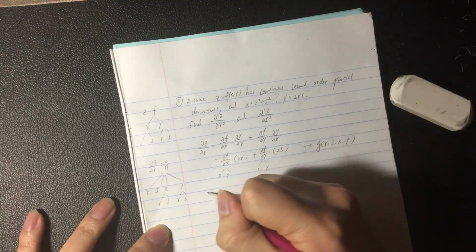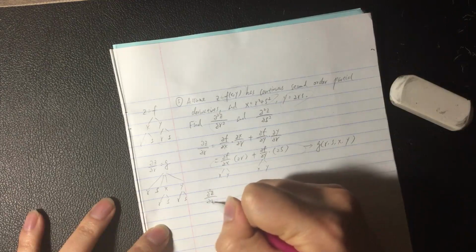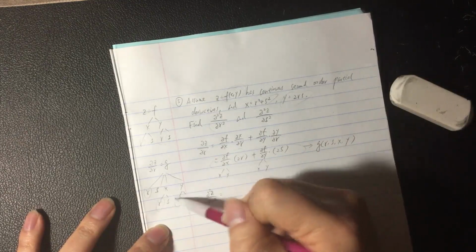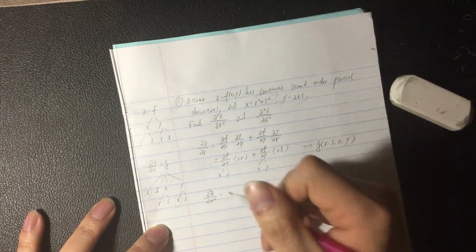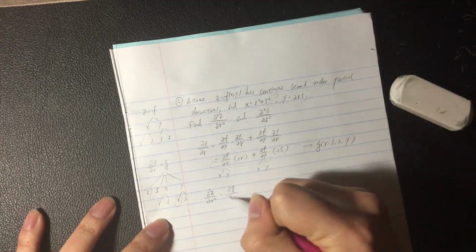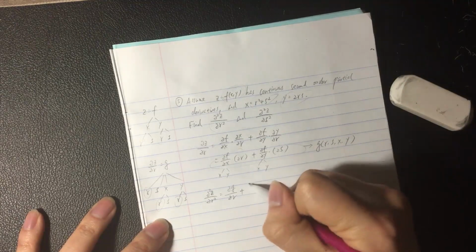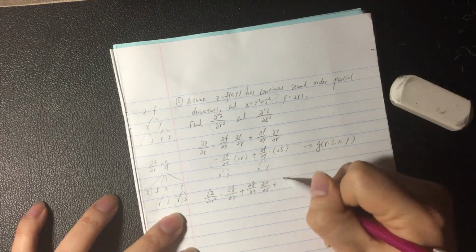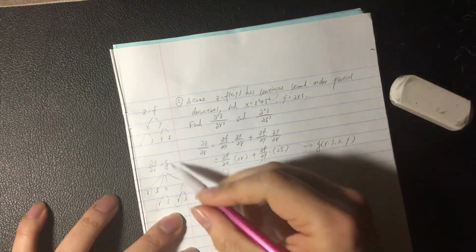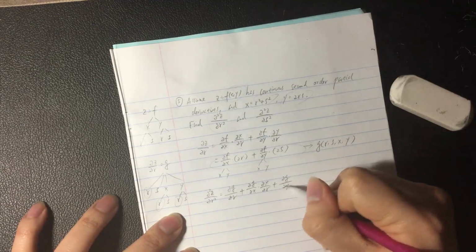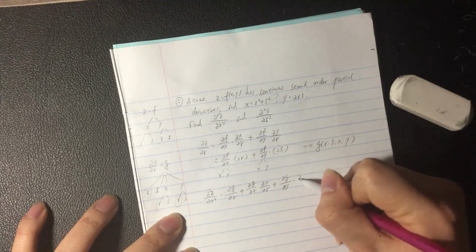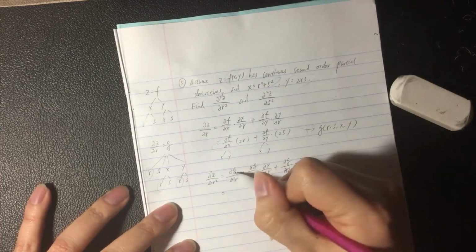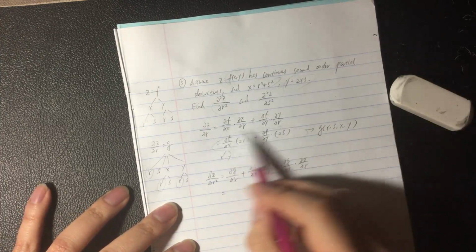So when we are looking for delta squared z over delta r squared, we take derivative with respect to r. There are three branches of r. So here we have delta g over delta r plus delta g over delta x times delta x over delta r plus delta g over delta y times delta y over delta r. So delta g over delta r, I take partial derivative with respect to r.